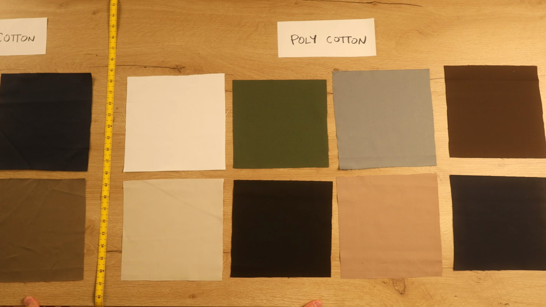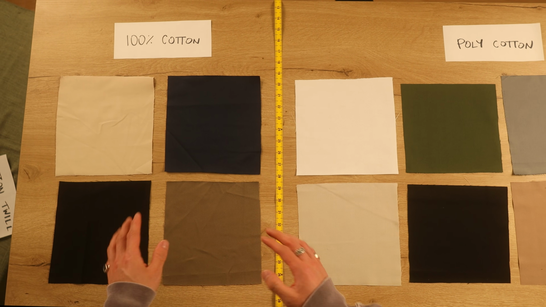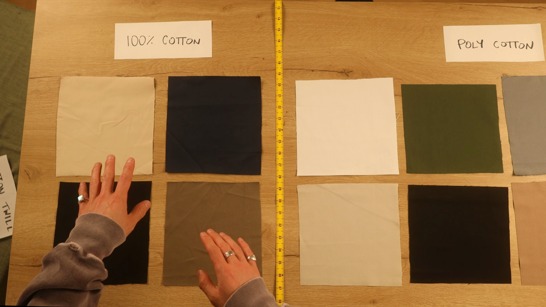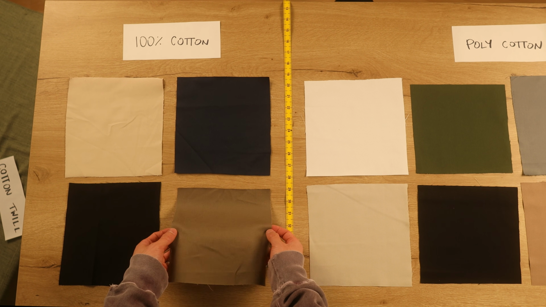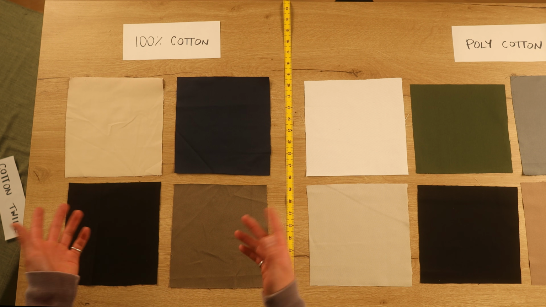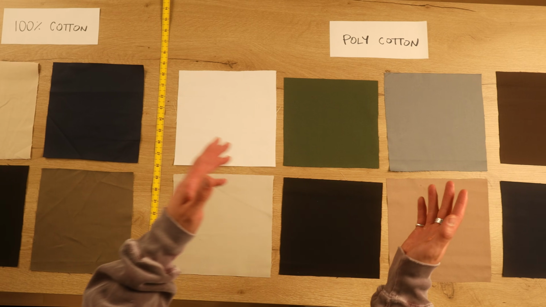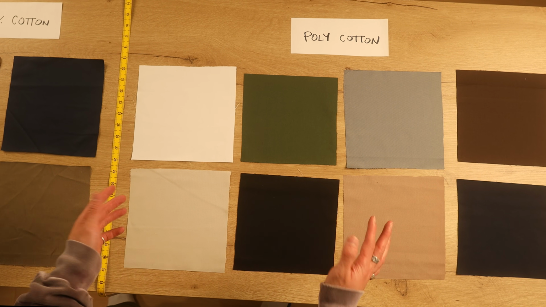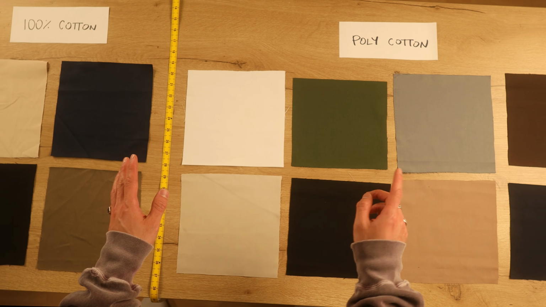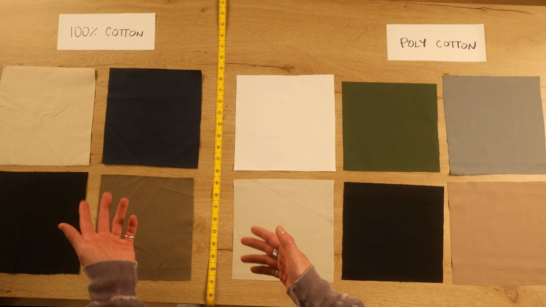And then you have 100% cotton. It's exactly what it sounds like, pure cotton. It's soft, breathable, and all natural. Great for comfort like clothes and quilts. However, it is prone to shrinking and wrinkling. So if you're after something more durable and easier to care for, go for polycotton. If you're after a more natural feel with breathability, 100% cotton is your answer.